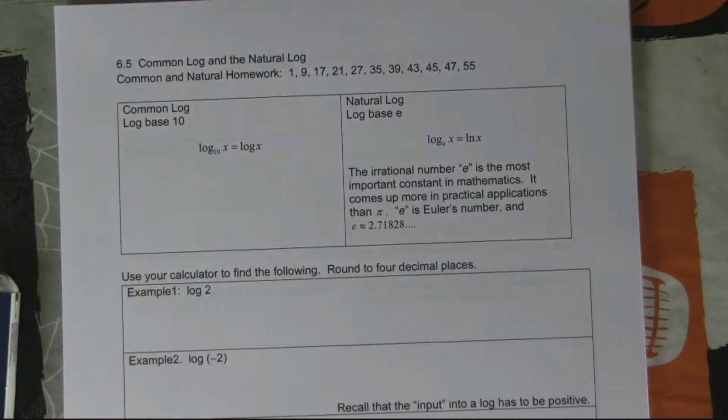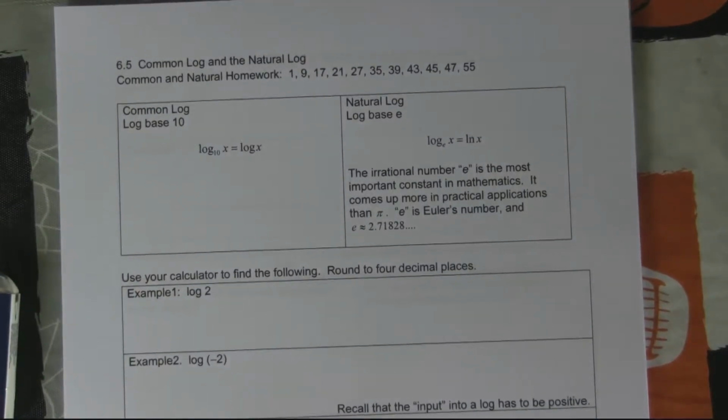Actually, the way the book is set up, you don't use your calculator at all until this section. But I know that I've been showing you how to use your calculator, and many of you have calculators that have any log, not just the common log and not just the natural log. So we're going to look at it, and this might not be a section that tells you very much if you've been using just the regular log on your calculator already. Okay, but I'll go ahead and show you.